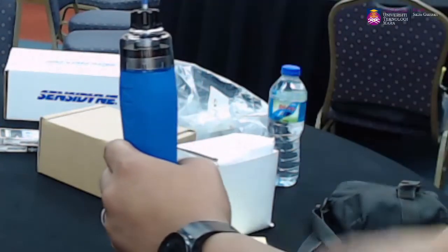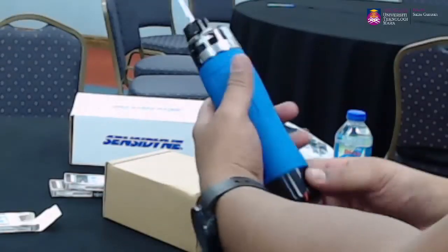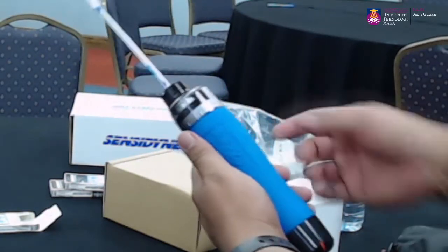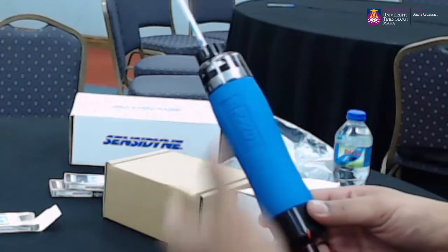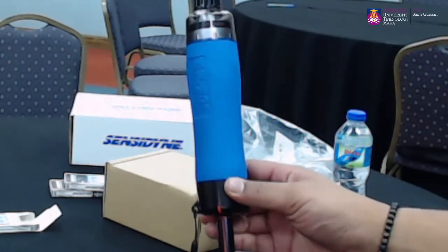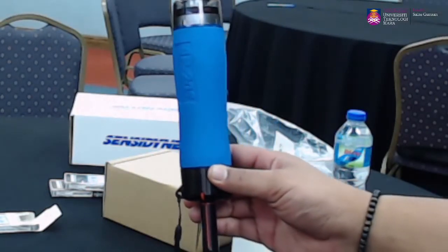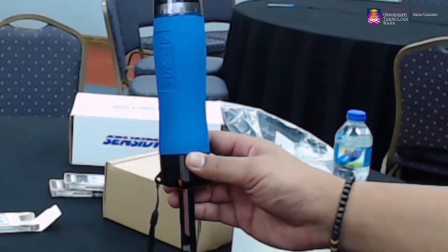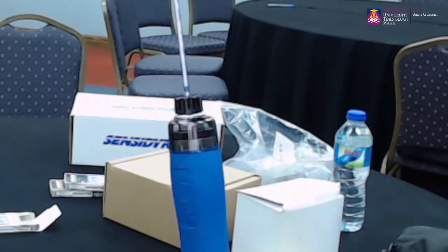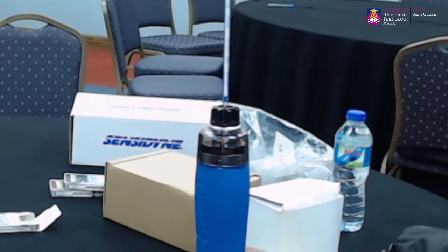So once dia dah habis, kita just ikut prosedur tadi where kita masukkan ke dalam balik and then kita just keluar and then kita baca dia punya reading. So kita kena tunggu dia keluar. Turun sikit. Turun sikit. Yes. So kita nampak dia keluar. Dia dah keluar dah.